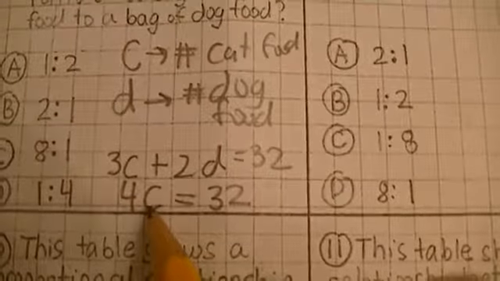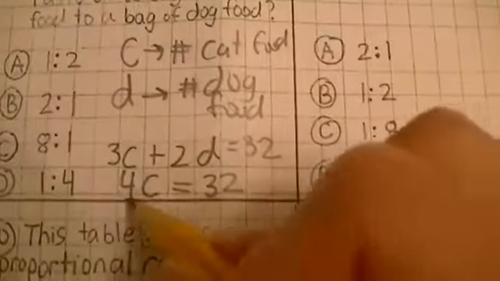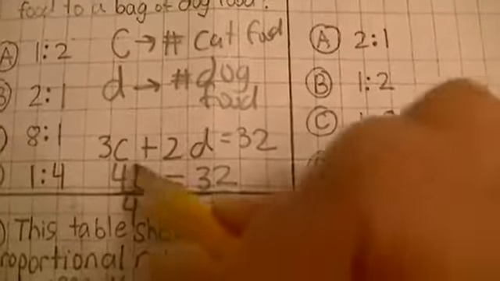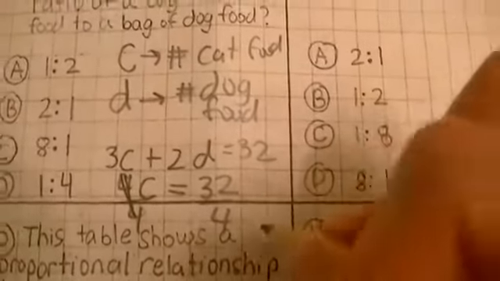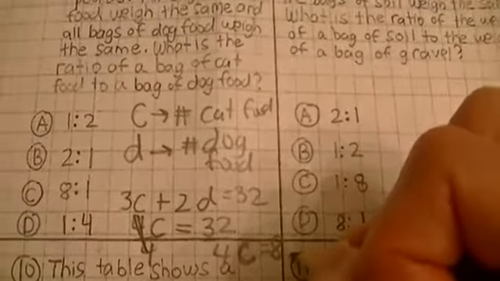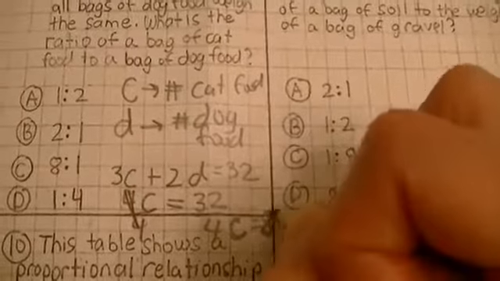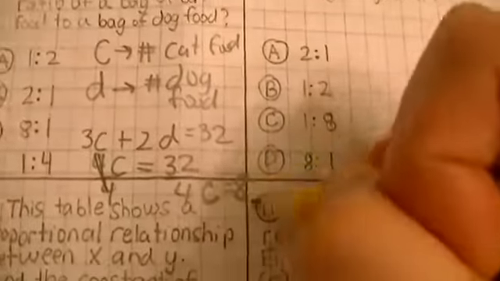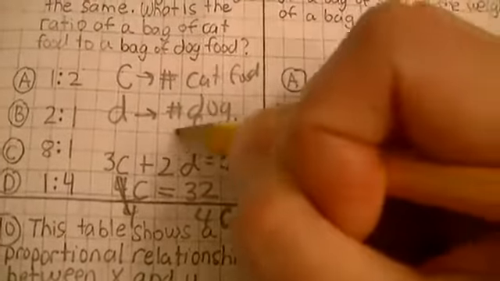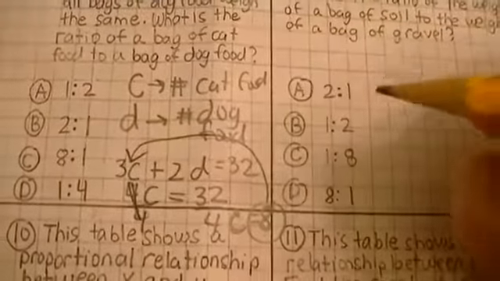To solve for C, when we built it, we started with C, then we multiplied by 4, so the opposite of multiplying by 4 is to divide by 4. 4 divided by 4 is 1. So the number of cat food is 8. There's 8 of them. C is equal to 8. So I have to figure out the number of dog foods. So I'm going to take that C and substitute it back into this equation right here.